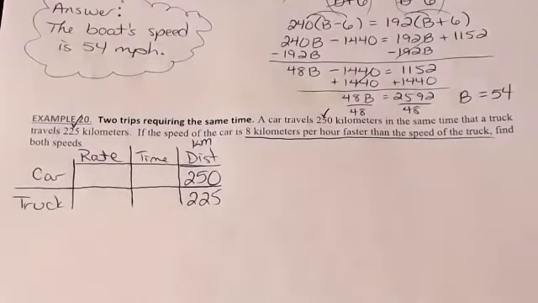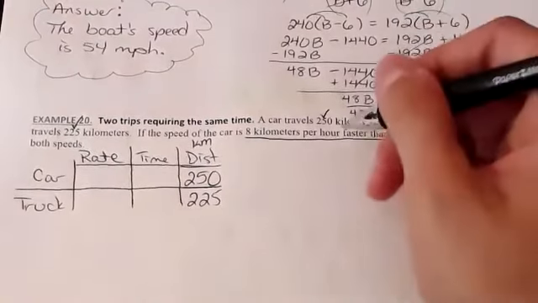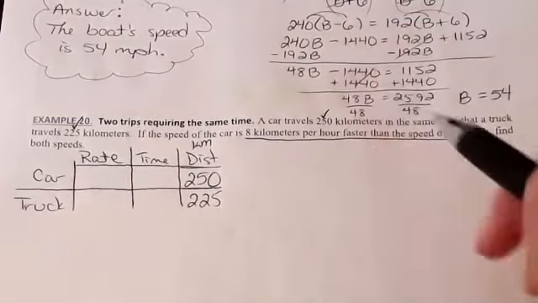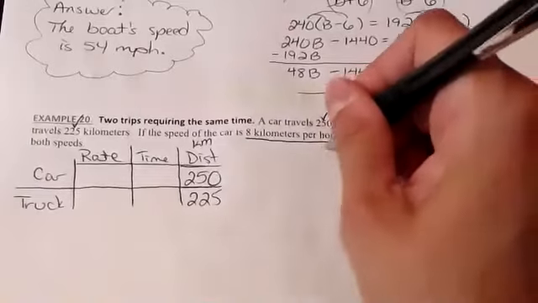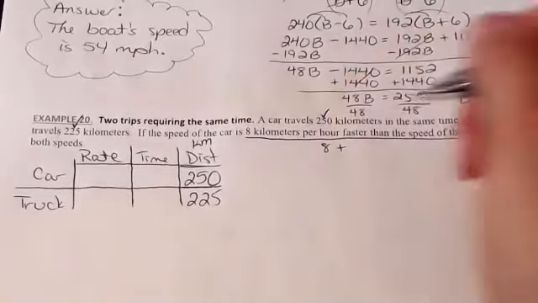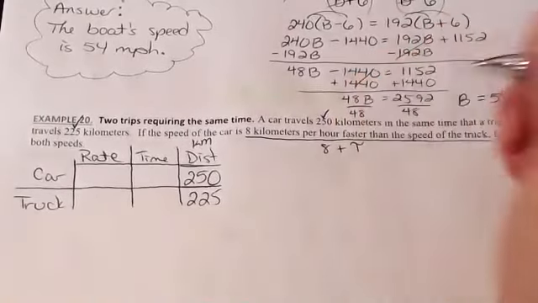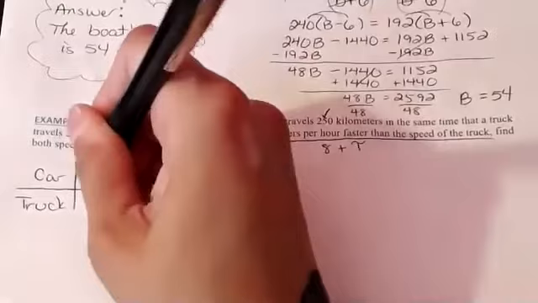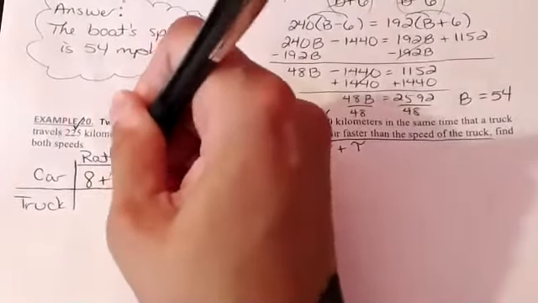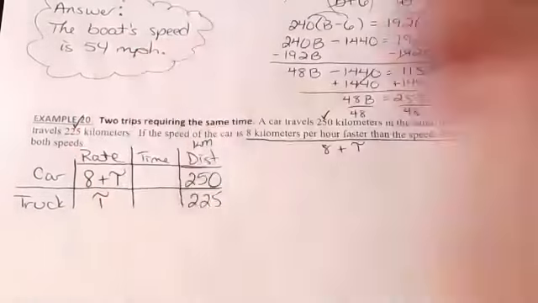Yeah, you said 8 plus T. Okay, beautiful. Is it okay with you if I write 8 kilometers faster than, and I call the speed of the truck capital T? Yes. Okay. So the rate of the car is 8 plus T, which means the rate of the truck is just T.